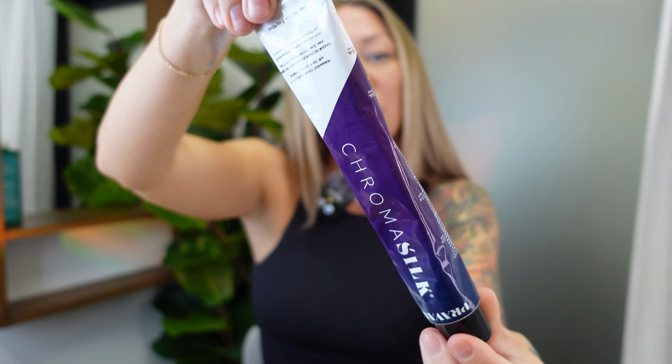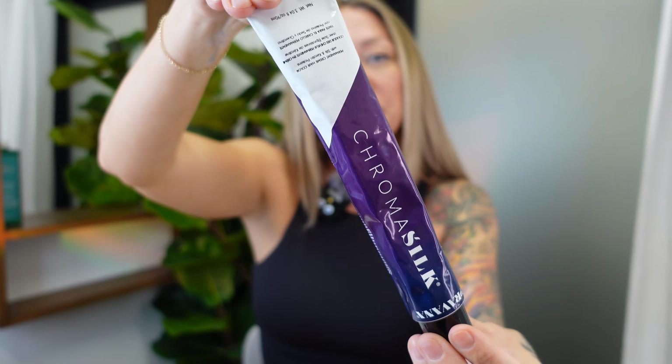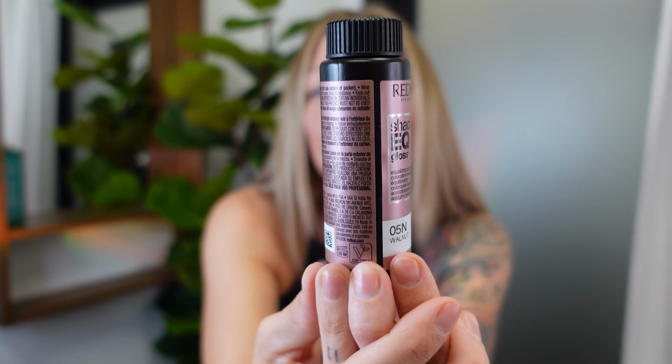An example of permanent color is mostly found in a tube like this. Demi-permanents like this are most commonly in liquid form. These hair colors, permanent and demi-permanent, do not work without their developer or oxidizing agent. If you just put these on the hair, they're not going to do anything.